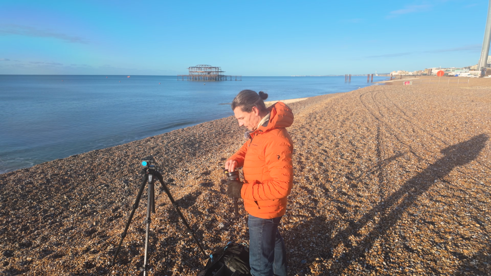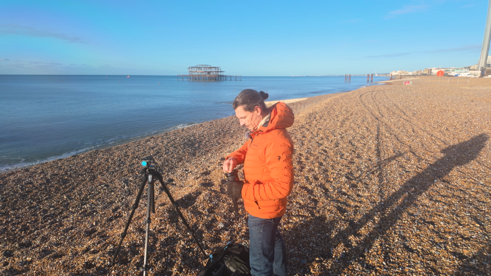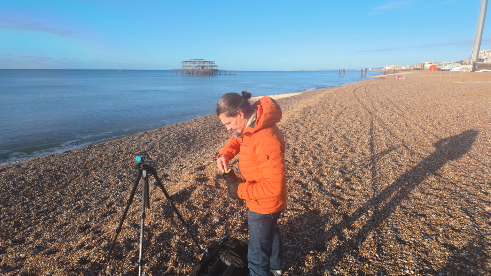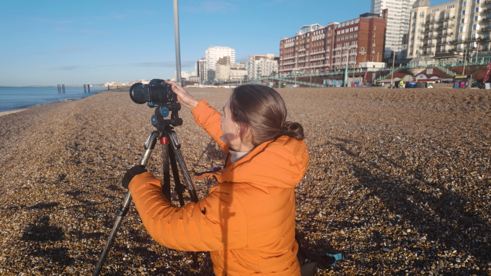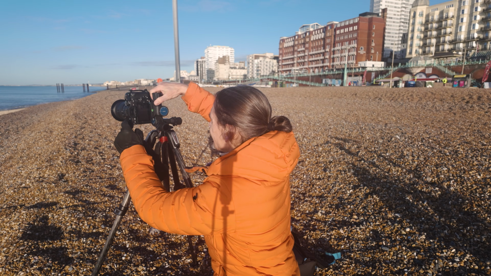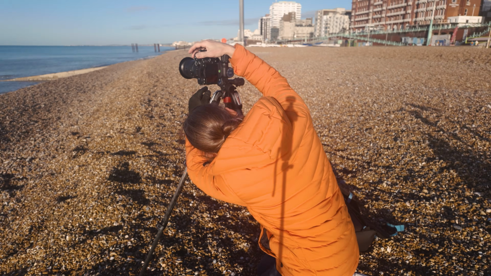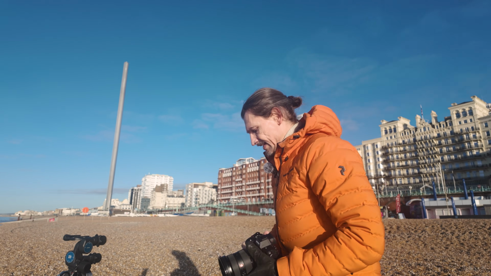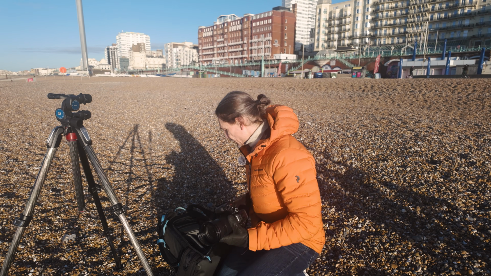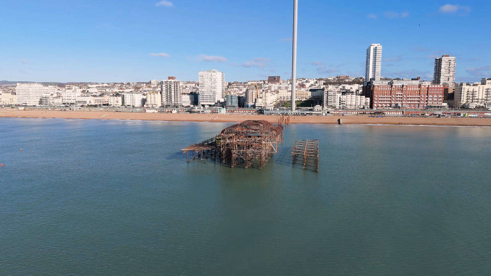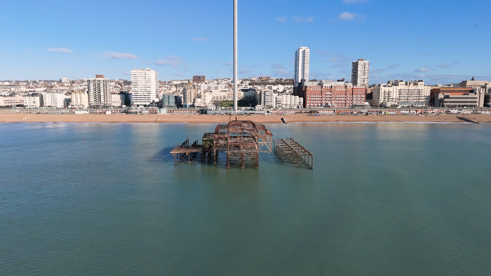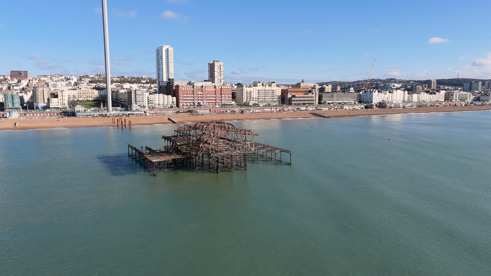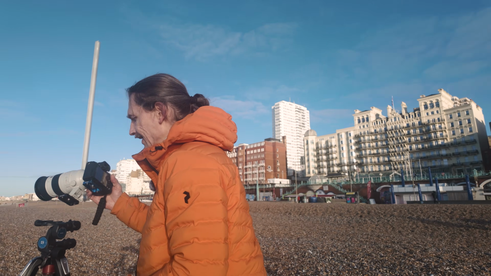Which lens do you go for? Well, it depends on the composition you want to achieve, really. In my case, I'm going to do a panorama. Choice of the lens: because I want to get close to my subject, my 24 to 70 is a bit too short. So I'm going to switch to my 70 to 200 millimeters, which is f/2.8.